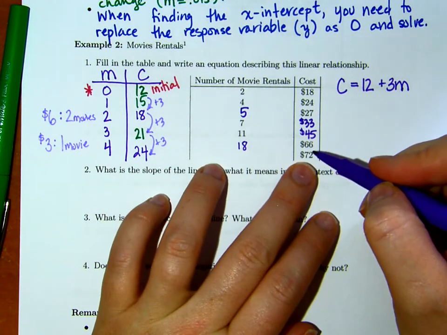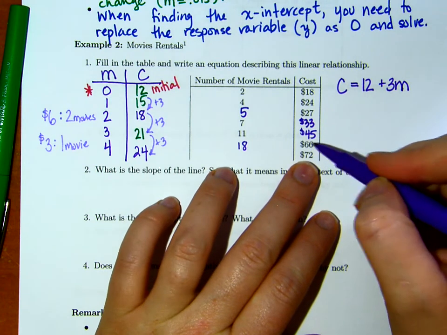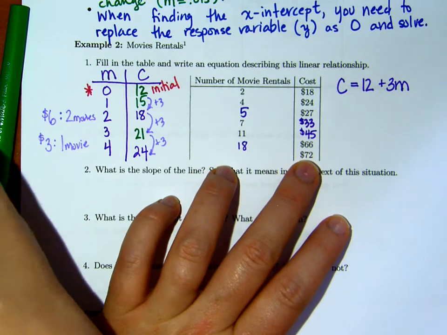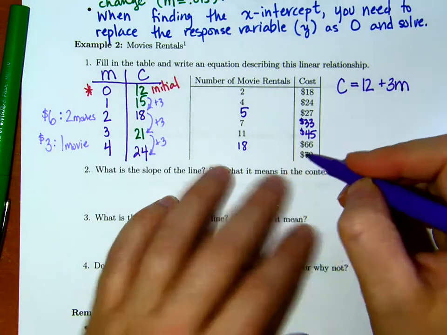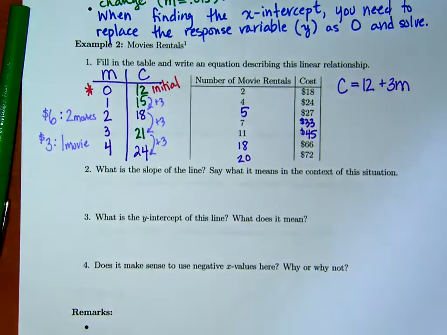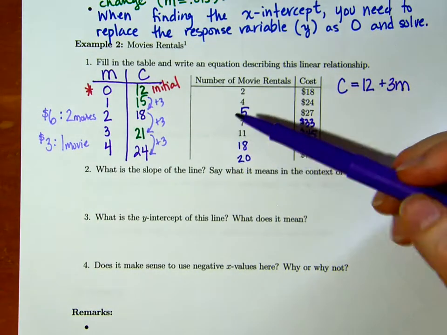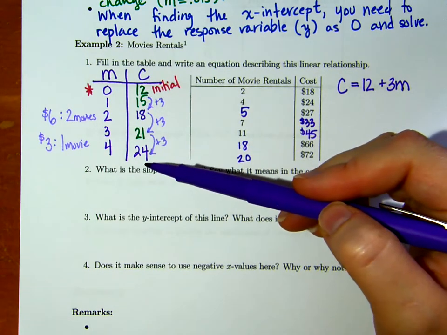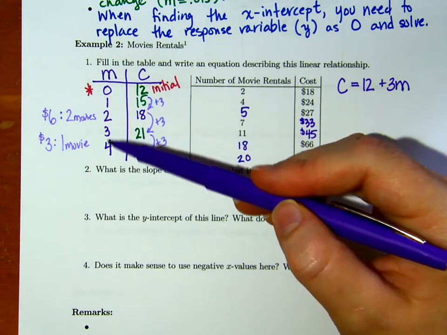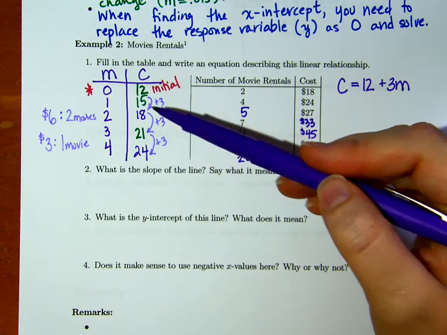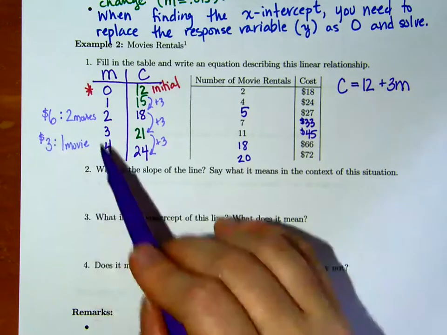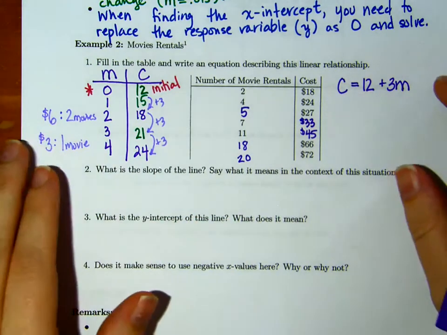And how much more is that? From 66 to 72, is that 6 more dollars? So that's 2 more movies. Got it. Okay, so fill in the table actually required me to create a new table where I just went 0, 1, 2, 3, 4 in order to find the constant change and the initial. And once I figured out how much it was per movie, then I could move on from there.